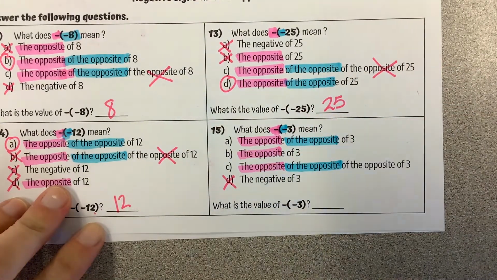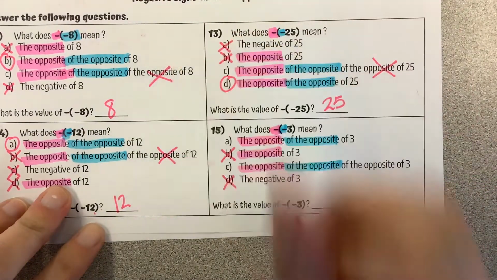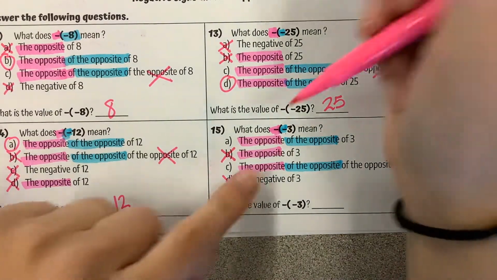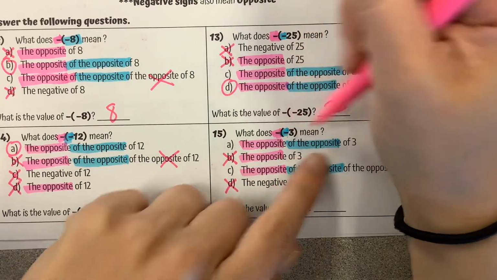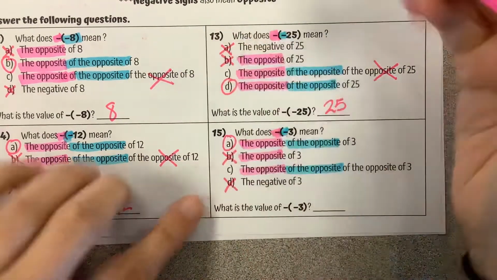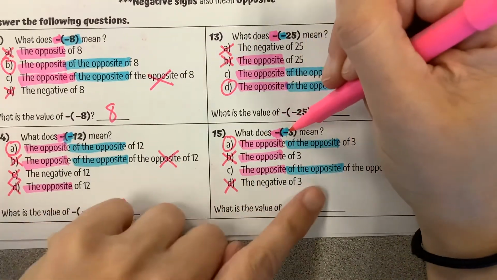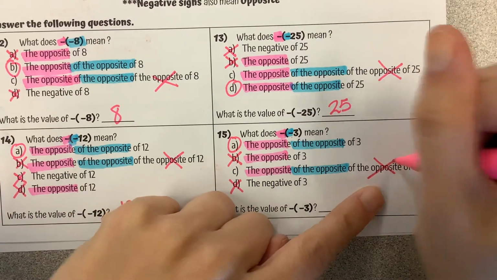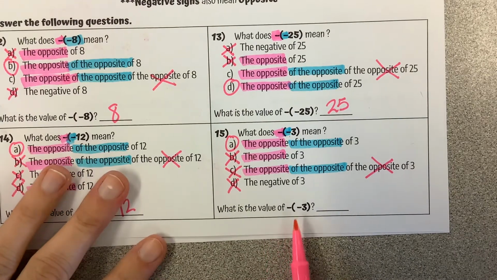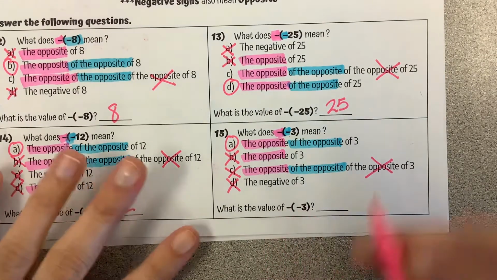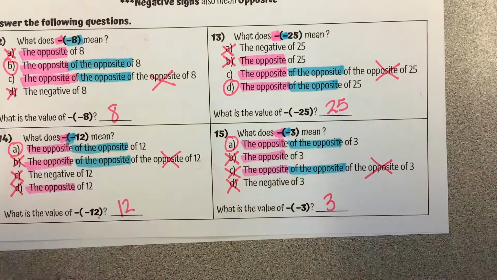Part B doesn't have another opposite, so that doesn't work. So we have the opposite of the opposite of 3. That one works. For C, it has the opposite of, and there's an extra opposite, so that does not work. And what is the value of that? What is the opposite of negative 3? The opposite of a negative is a positive.